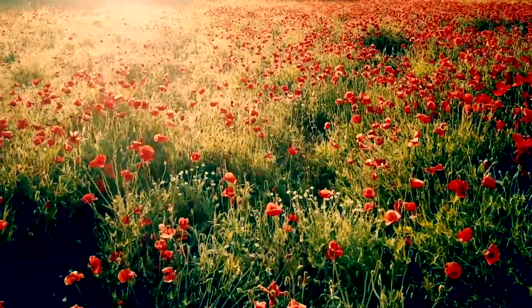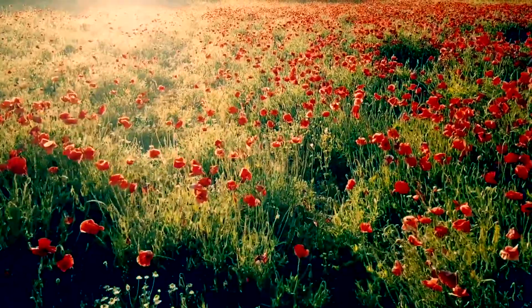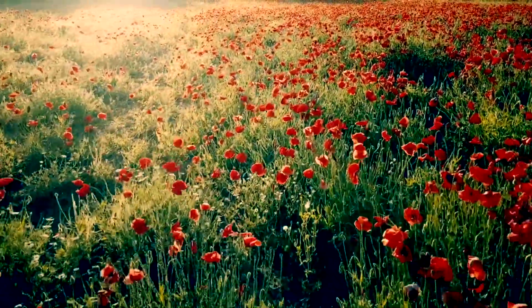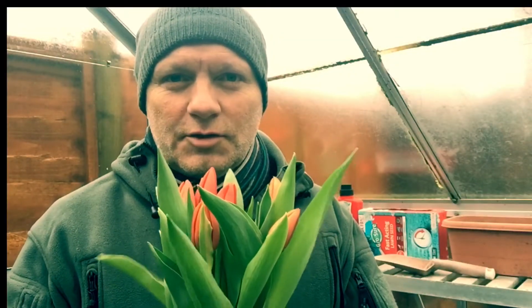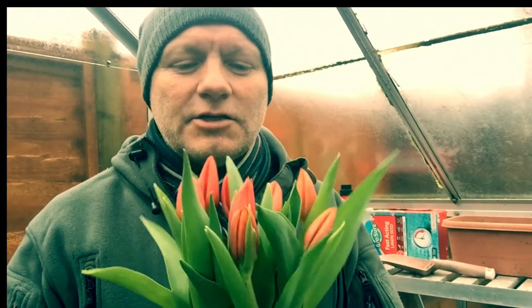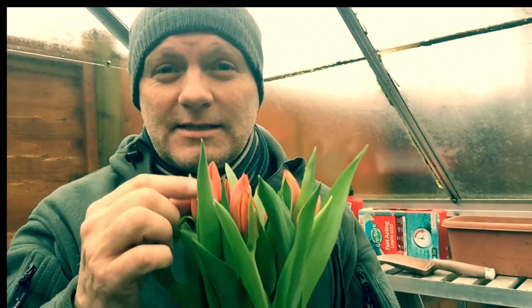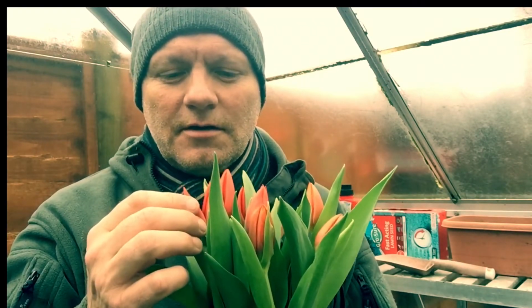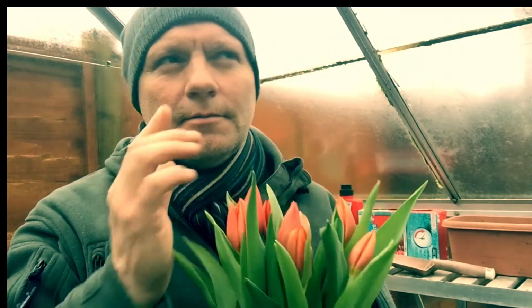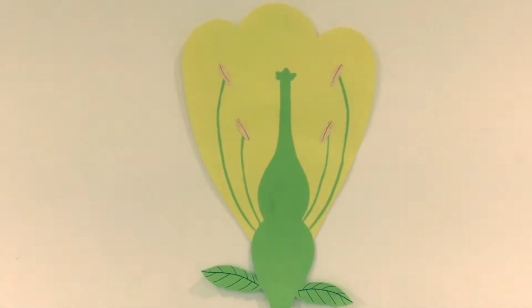But what is the function of a flower? Why do plants have flowers? Well, simply to reproduce. The purpose of a flower is to reproduce and create seed for the next generation. But how do they do it? Well, firstly, we need to look closely at the insides of a typical flower.